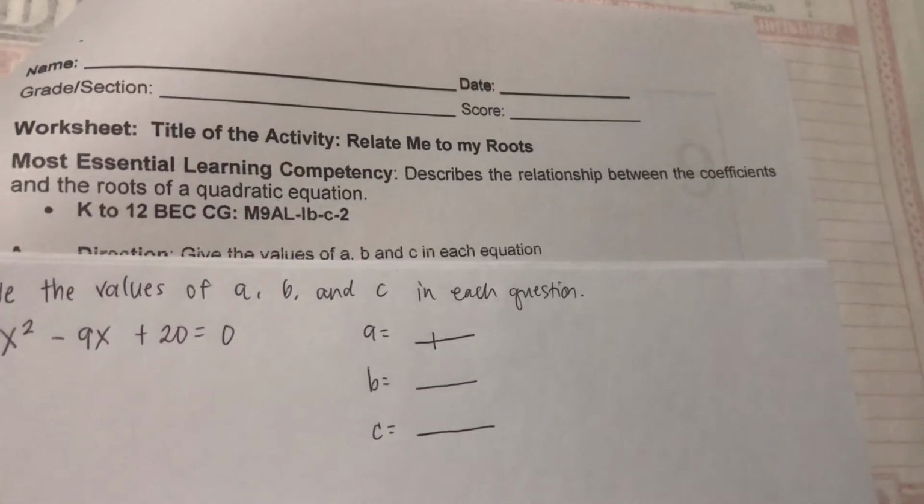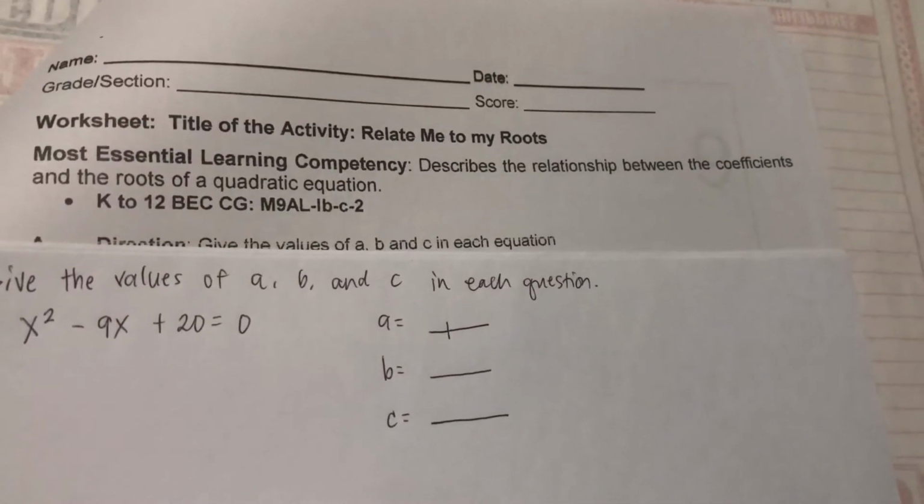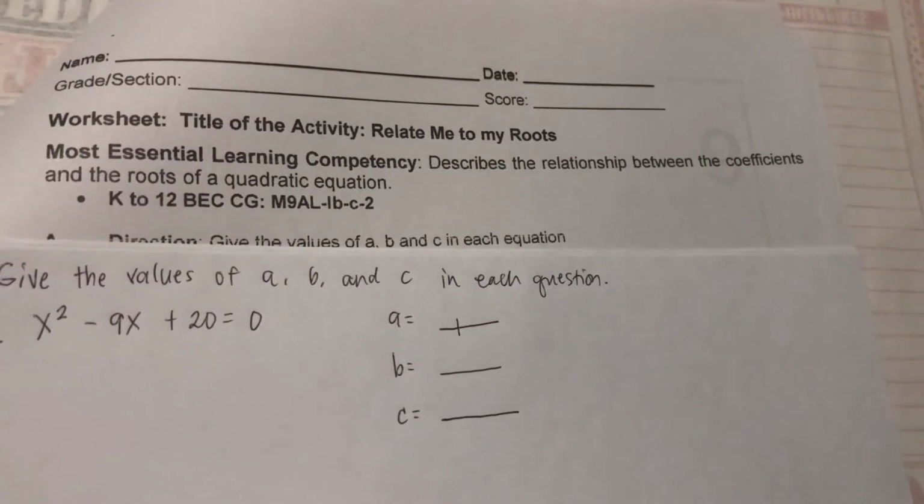Good day everyone. Proceed na tayo ngayon sa most essential learning competency. Describes the relationship between the coefficients and the roots of a quadratic equation.